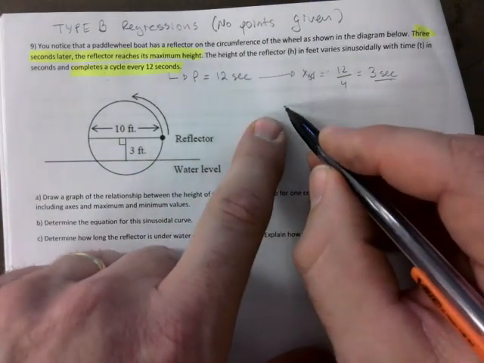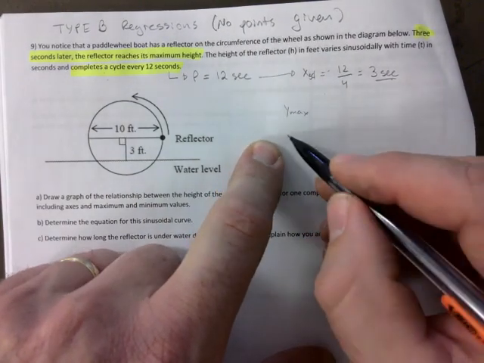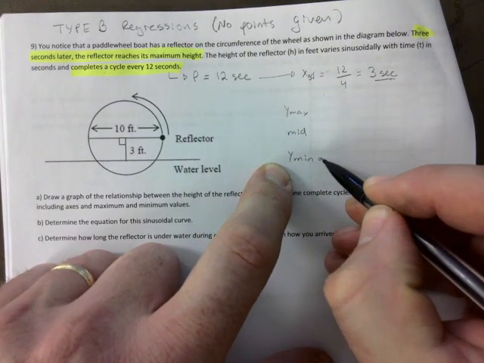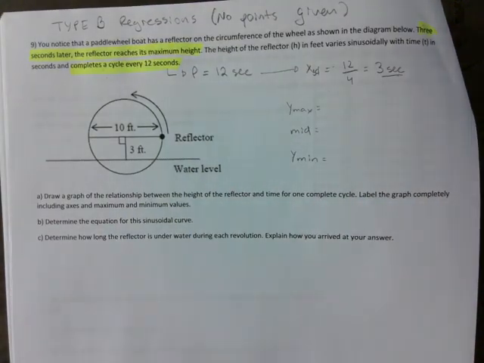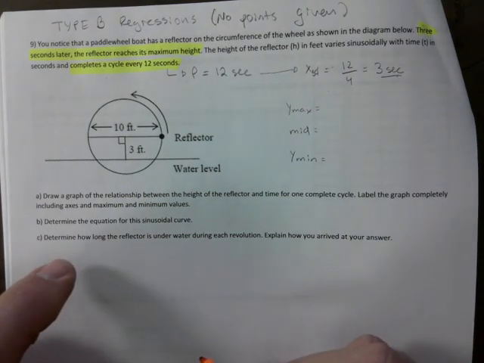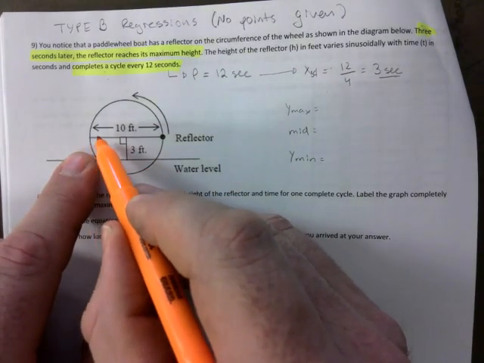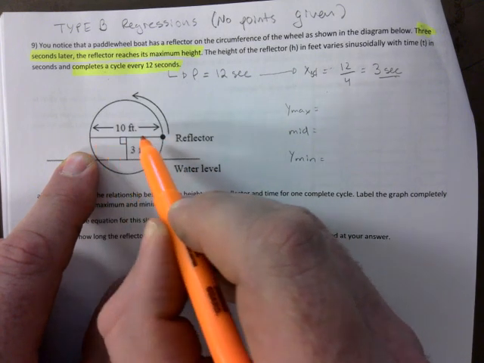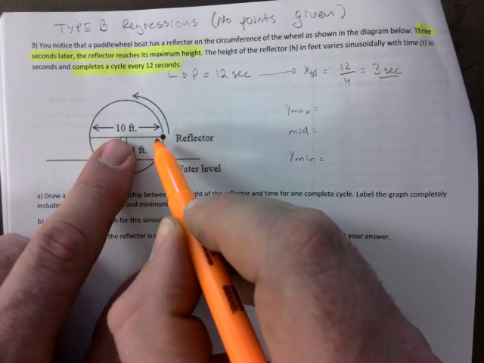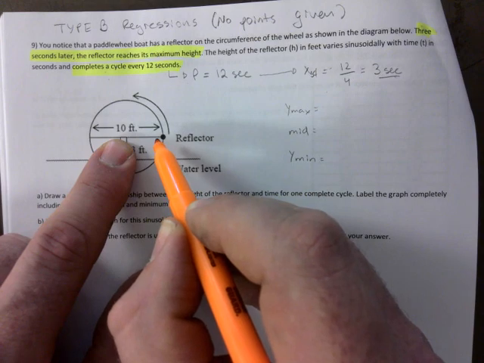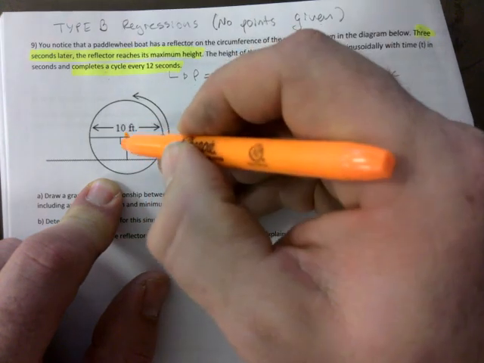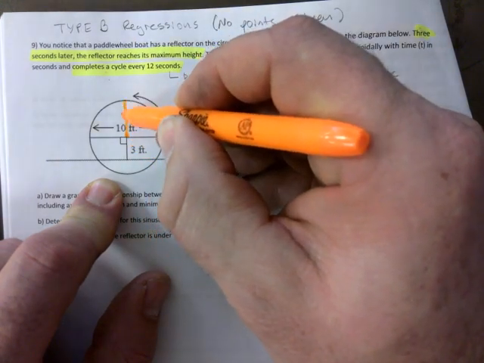And now we got to figure out our Y max, our mid, and our Y min. Here you have to be careful. We know that the diameter of this wheel is able to give us what? If we know the diameter, we also know the radius, correct? If we know the radius, we know what on the amplitude. Hey, you are paying attention. There we go.